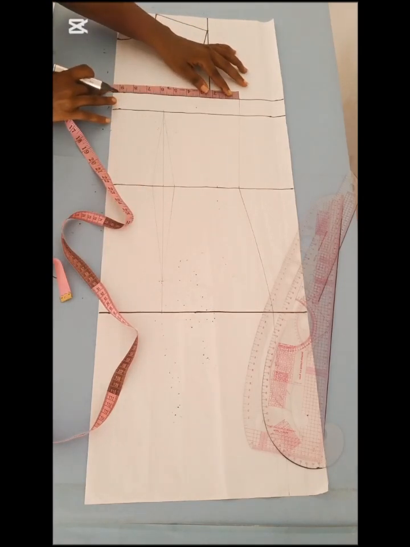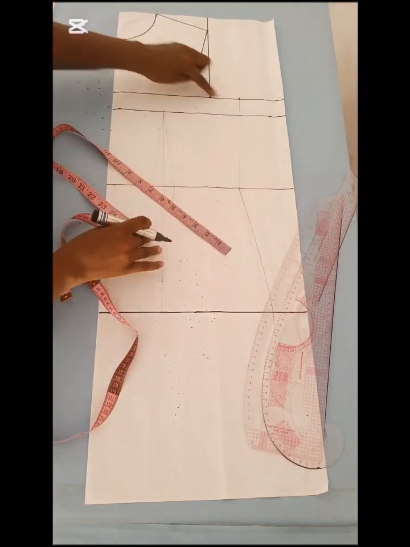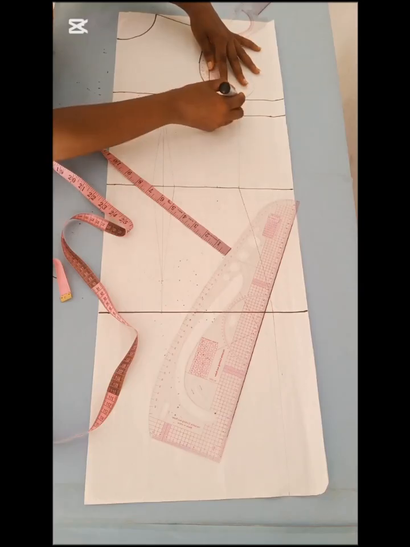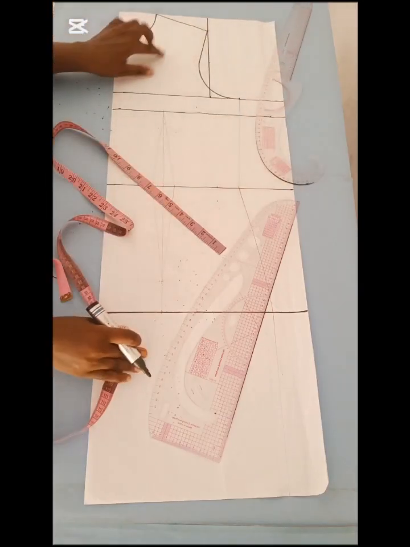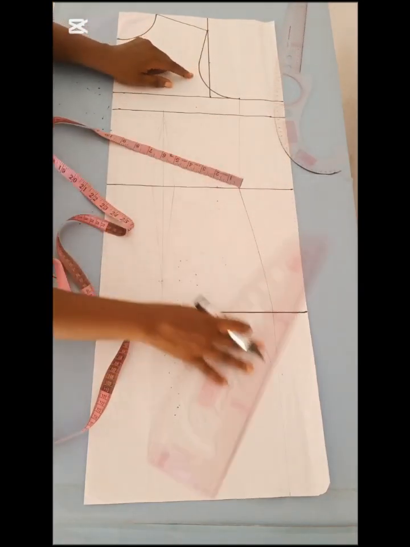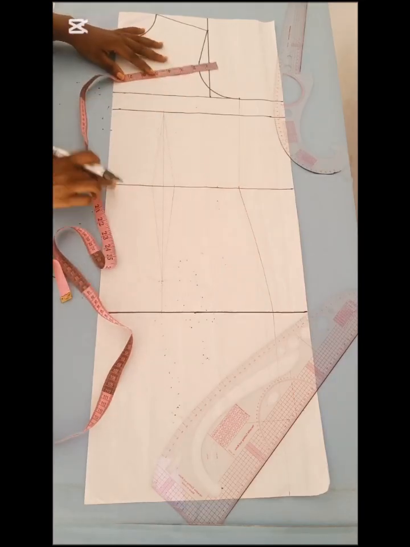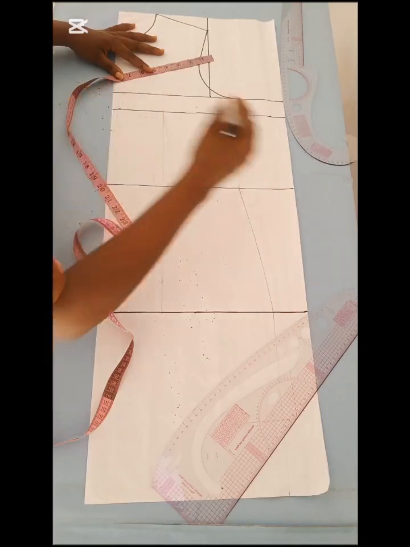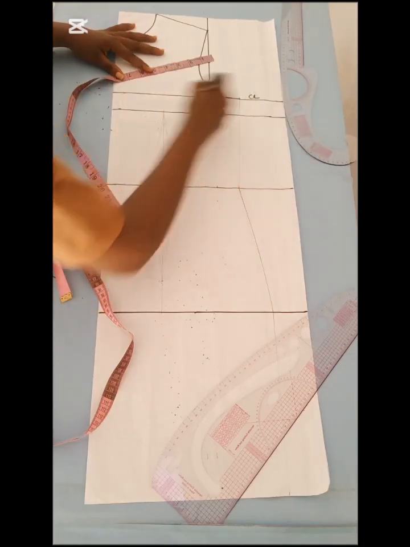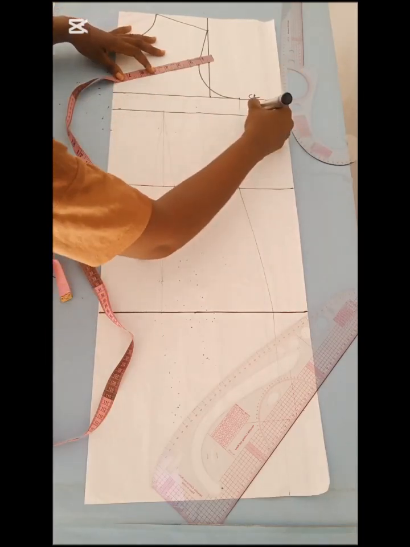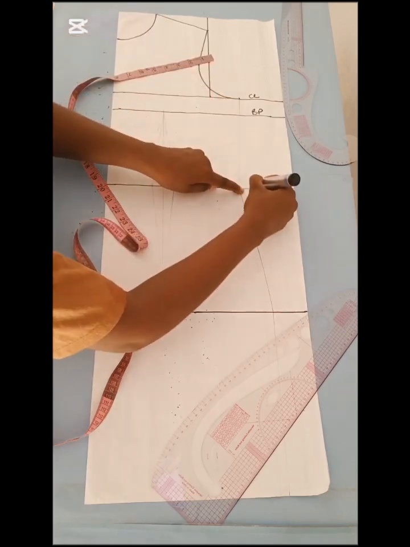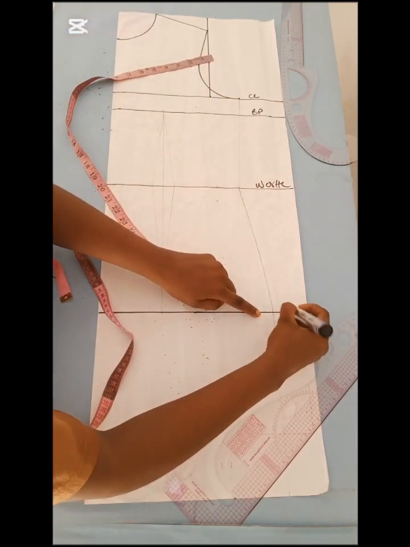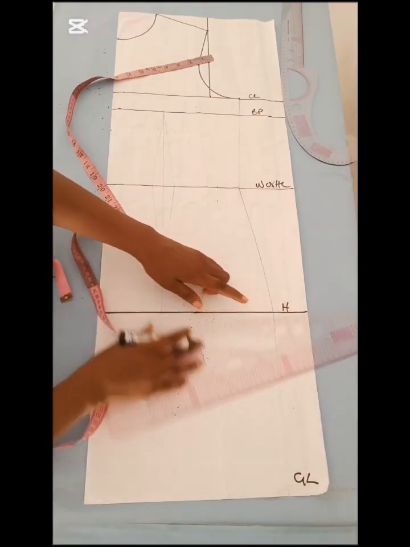So my bust measurement is 36 inches. 36 inches divided by 4 is 9. So I'm going to be adding 0.5 for ease. So that's 9.5. So at this point, let's connect our armhole. Before we proceed, I think we have to label our horizontal lines. So this is our chest line. This is our bust point, our waist or half length, and this is the hip line, and this is the gown length.